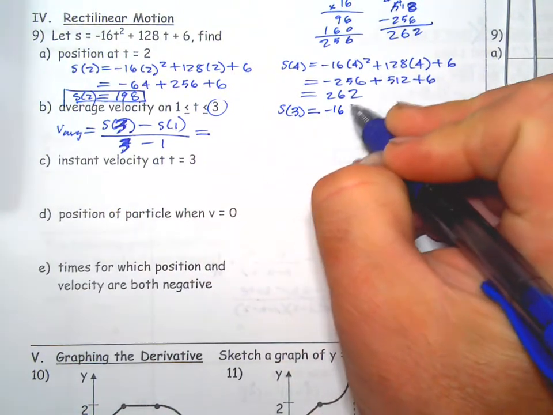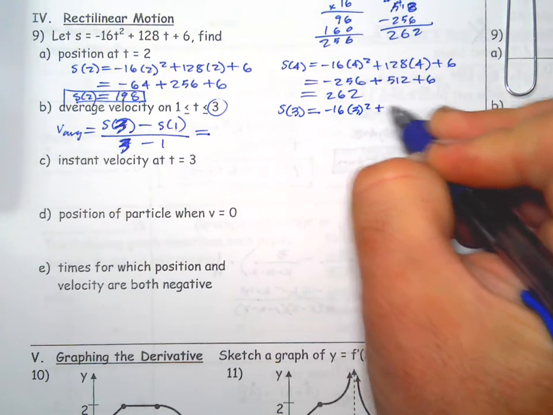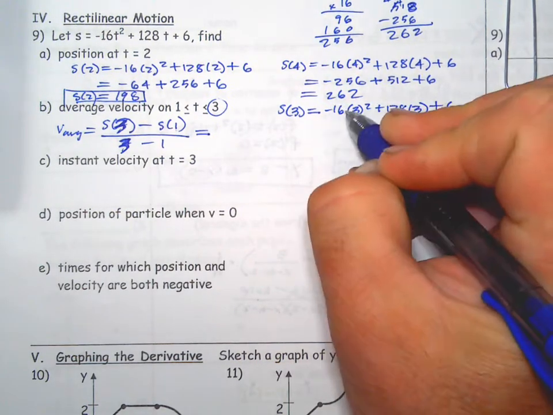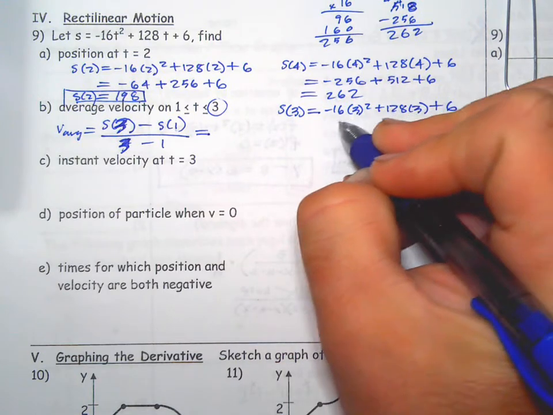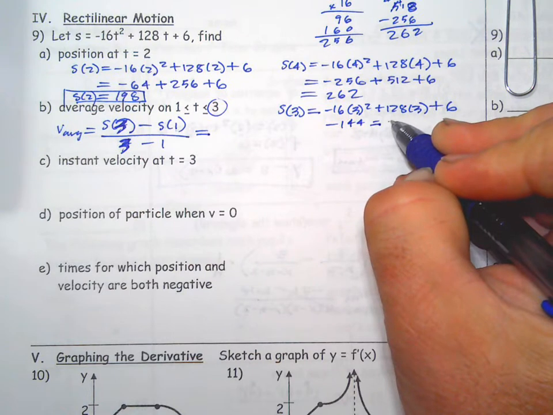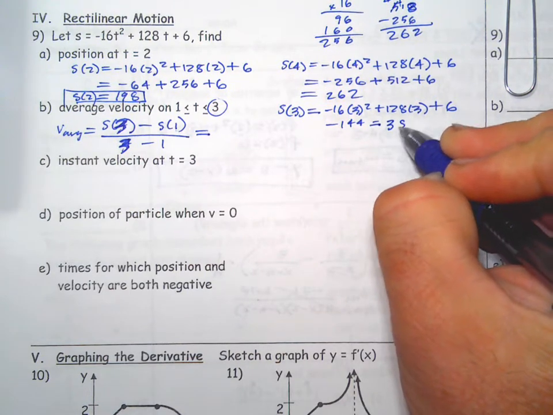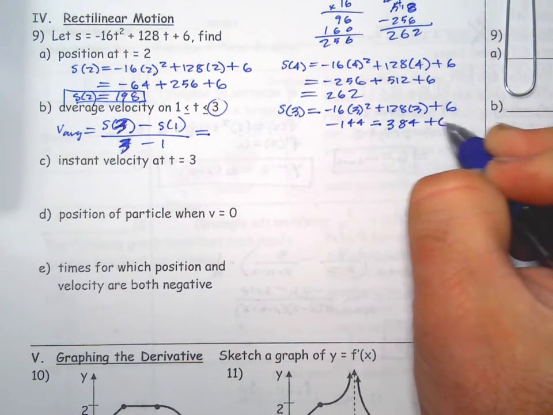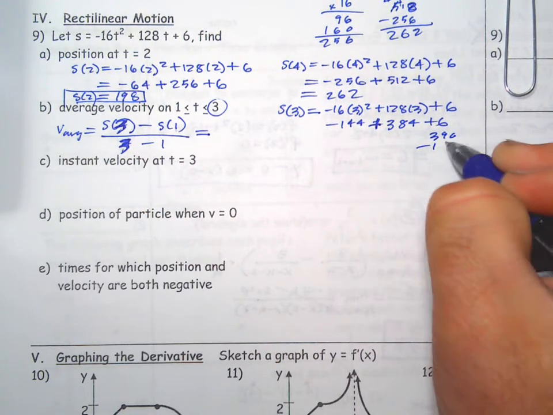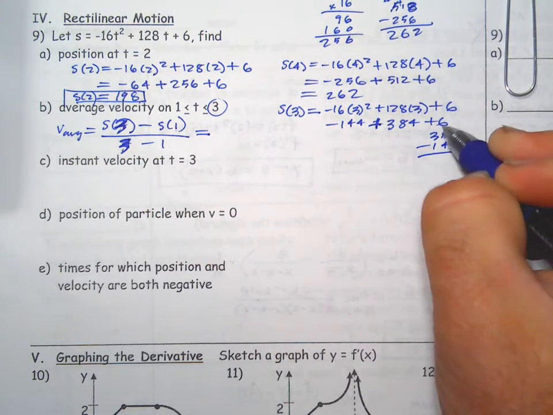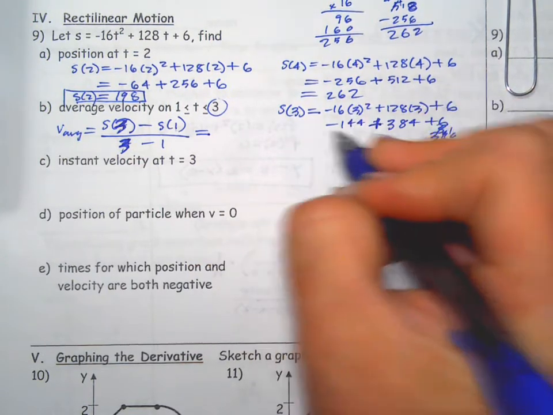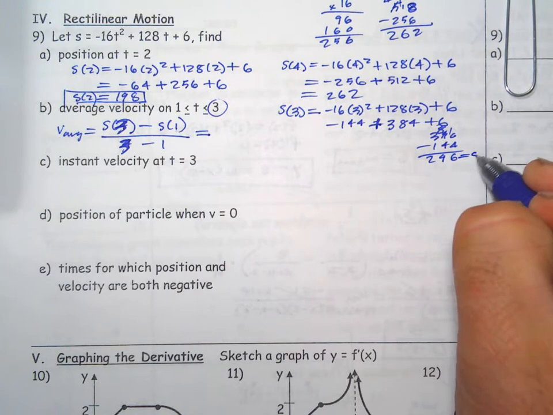Negative 16 times 3 squared plus 128 times 3 plus 6 is going to be 90 plus 54, 144, 390 minus 144, 246 is going to be S3.